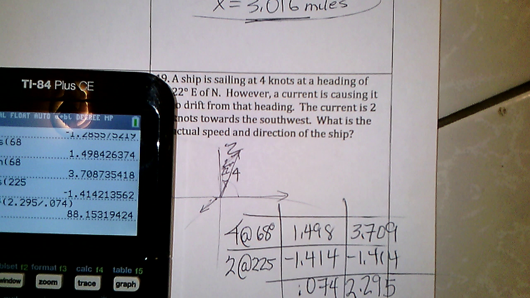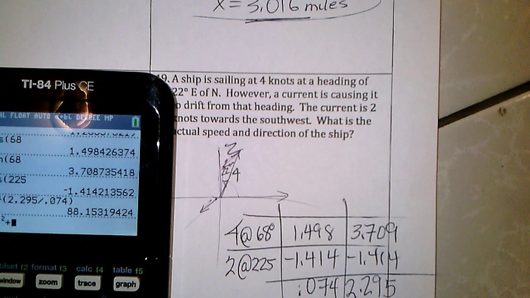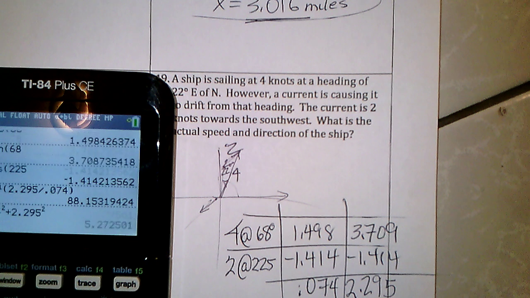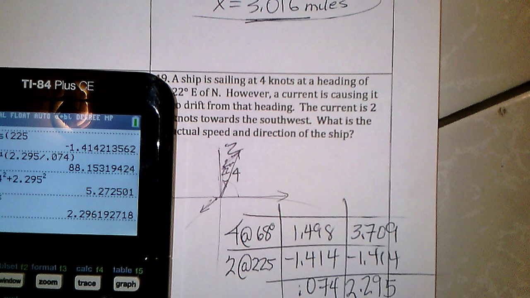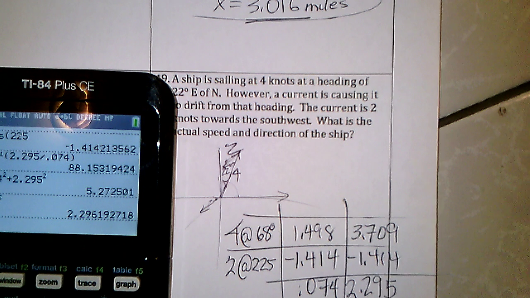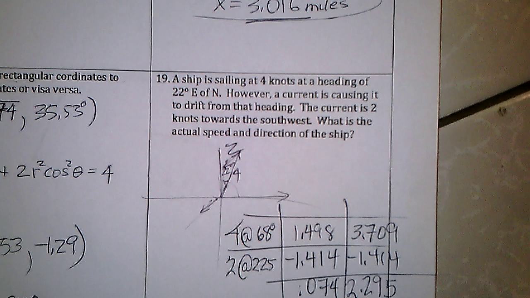And the speed is going to be 0.074 squared plus 2.295 squared, square root, and that's going to be 2.296 knots, roughly 2.3 knots.